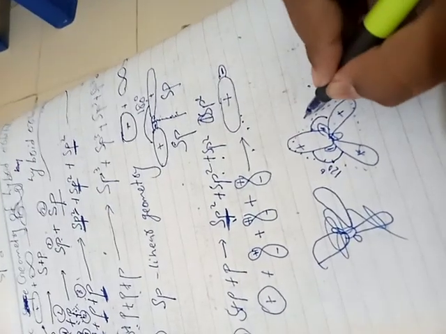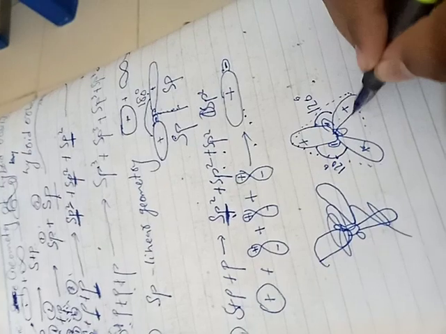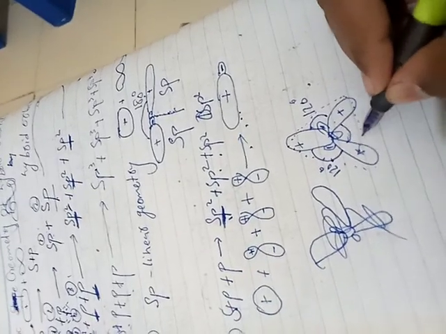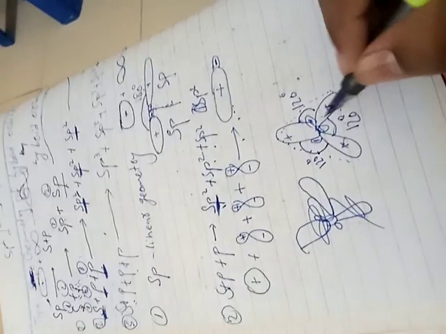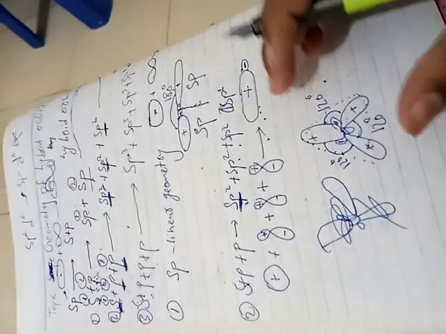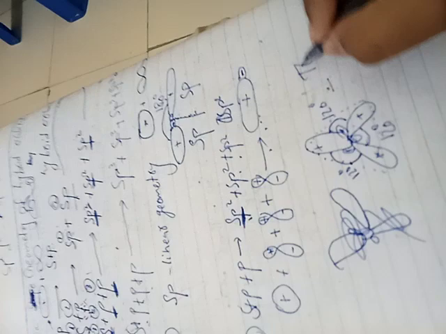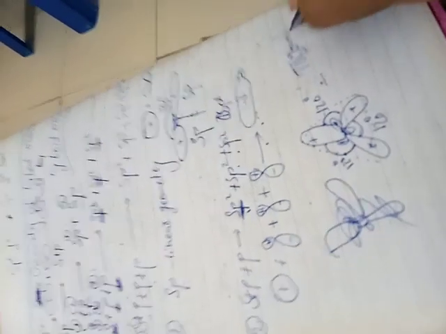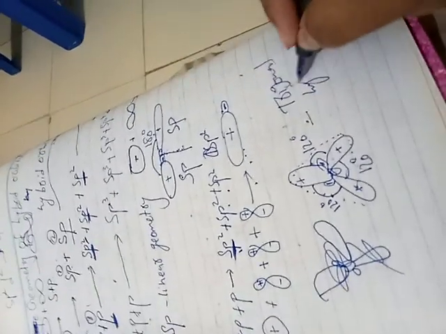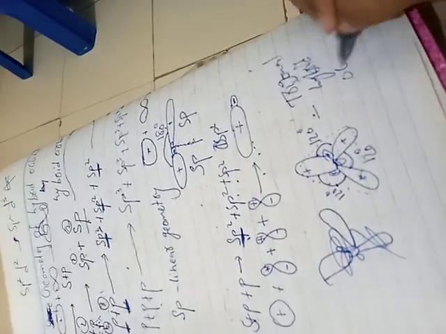Because it is forming a trigonal shape, we have given it the name trigonal hybrid orbital.